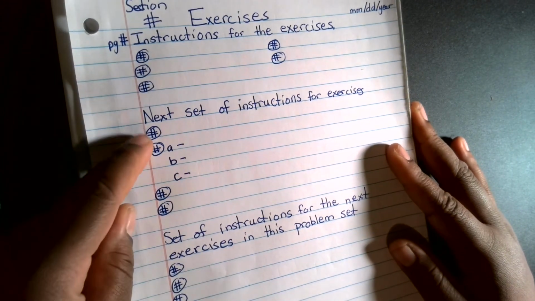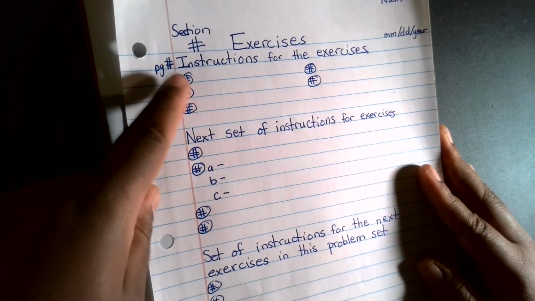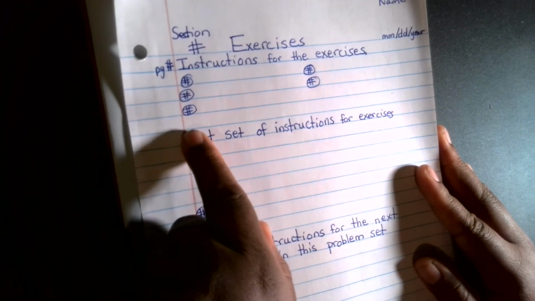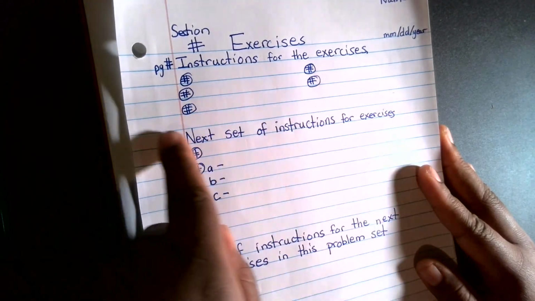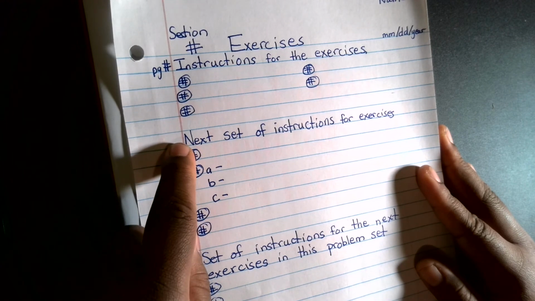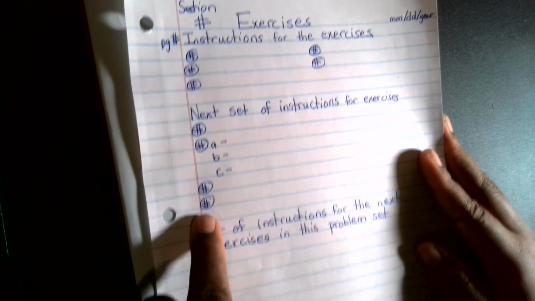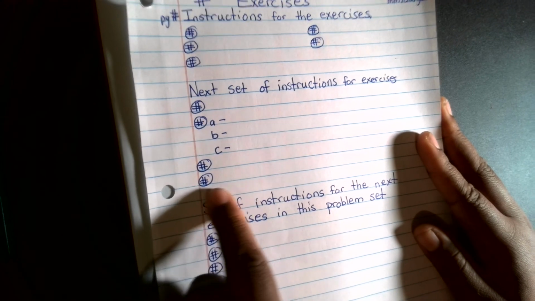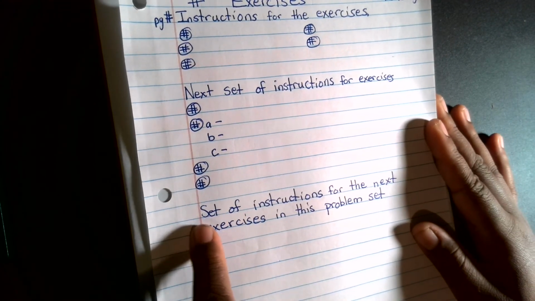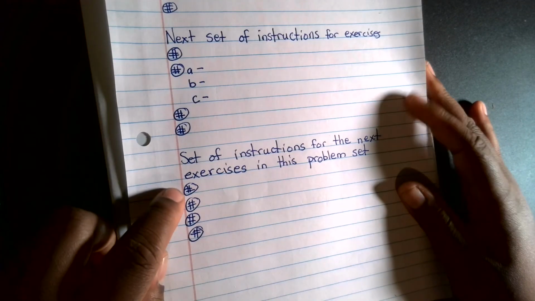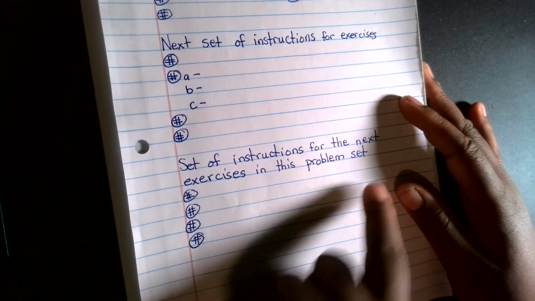We do not skip lines. Notice, we're not skipping lines between the problems themselves. We only skip lines between the instructions, okay? When one set of instructions ends and the next set of instructions begin. And then down here again, the instructions ended. So we're skipping a line, we're writing the set of instructions for the next exercise in this problem set, and then we're writing the problem number, circling it, and we're doing that problem, okay?